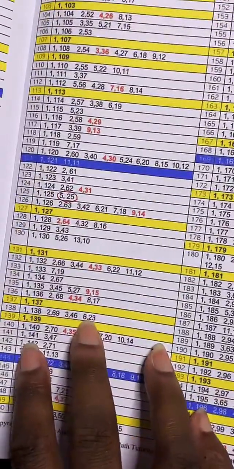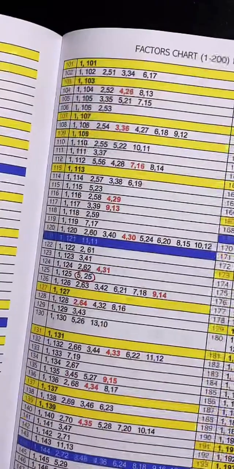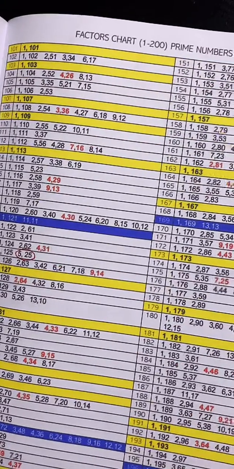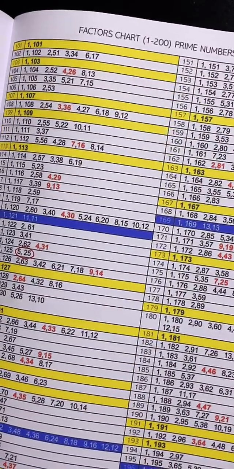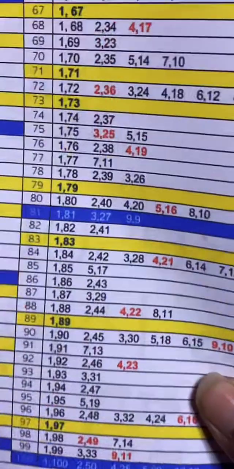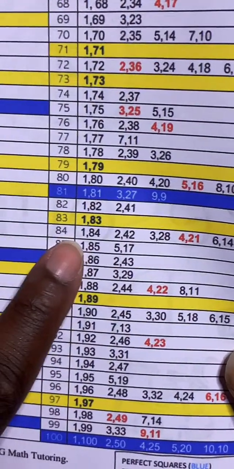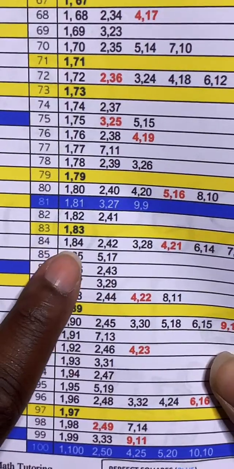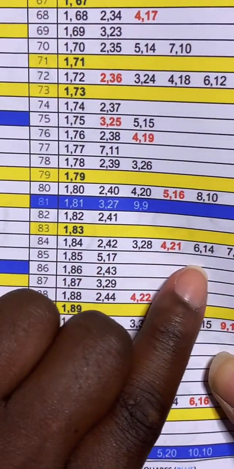So if anything, in my math notebook I have a factor sheet. Say you want to find the factors of 84. Let's see where we can find 84. All right, here we are. So here's 84, and these are the factors of 84.